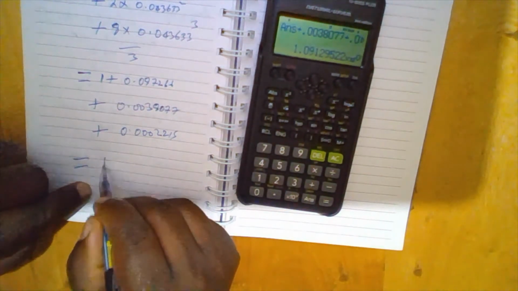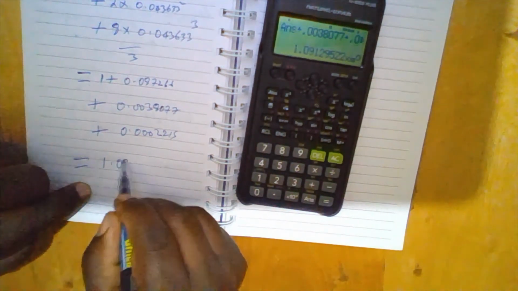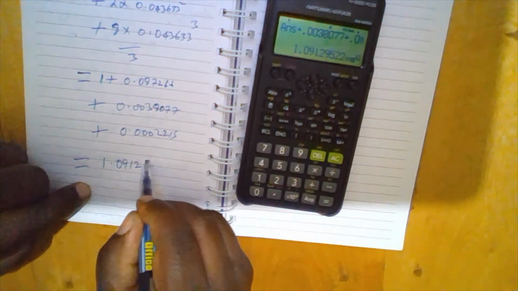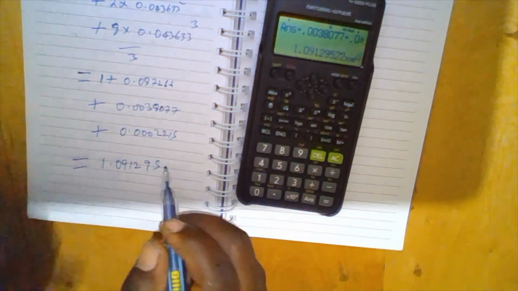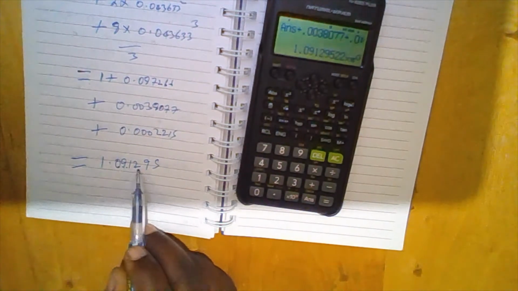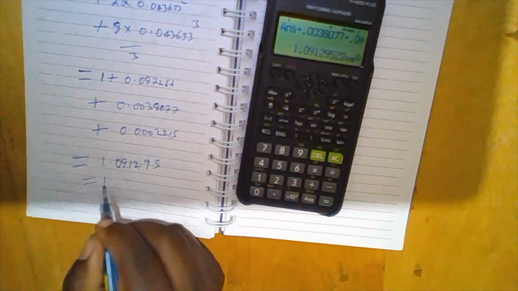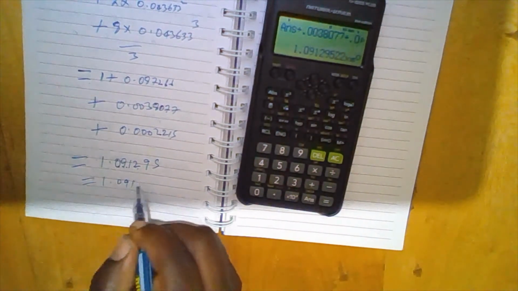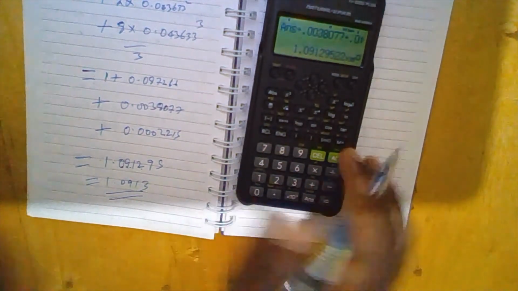So this equals 1.091295. Remember they wanted 4 decimal places, 1, 2, 3, 4. So this will be 3. So this equals 1.0913.